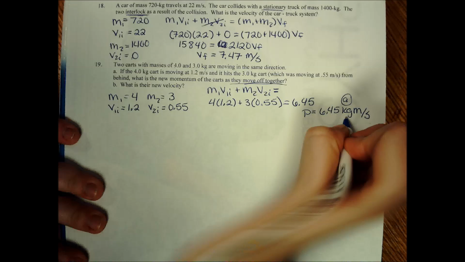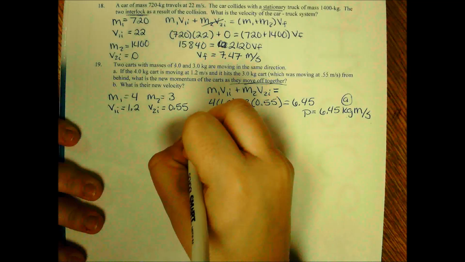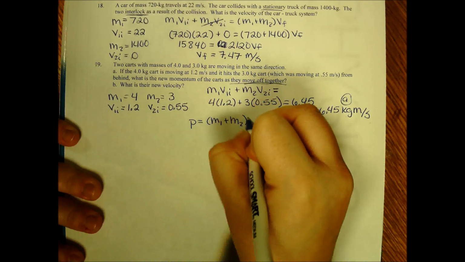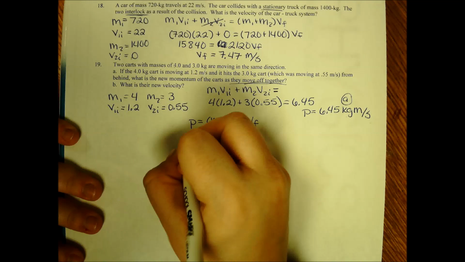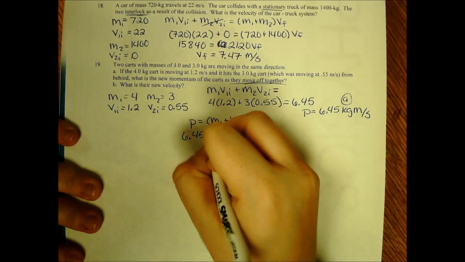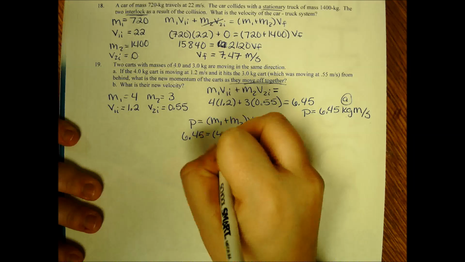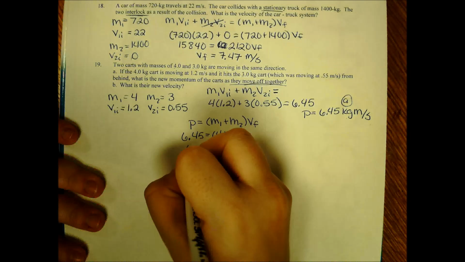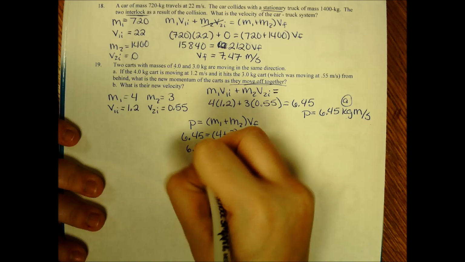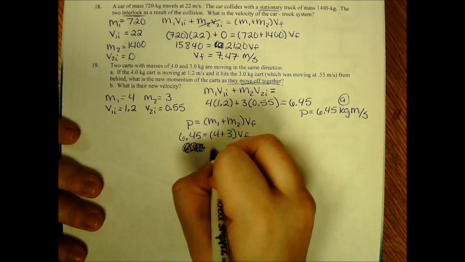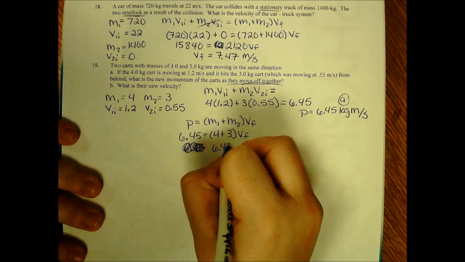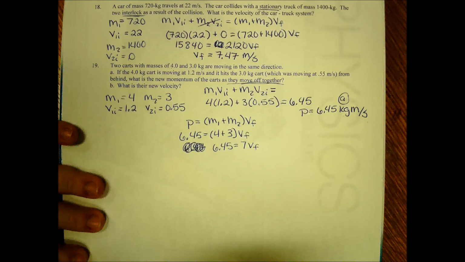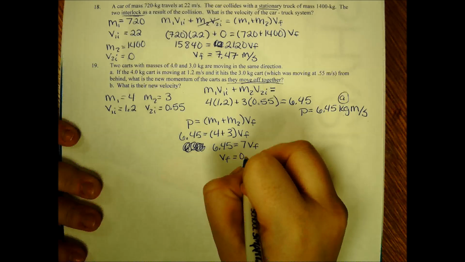So if we know that whole momentum equals M1 plus M2 V final, then we can just say 6.45 equals 4 plus 3 times V final. It is again going to slow down. 6.45 equals 7 VF. So VF is 0.92 meters per second.